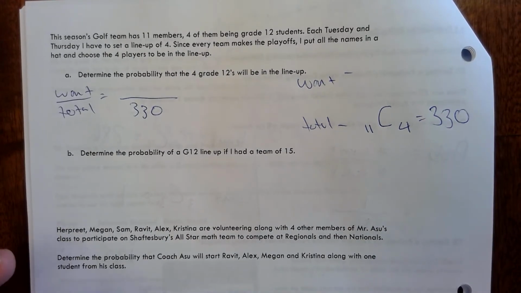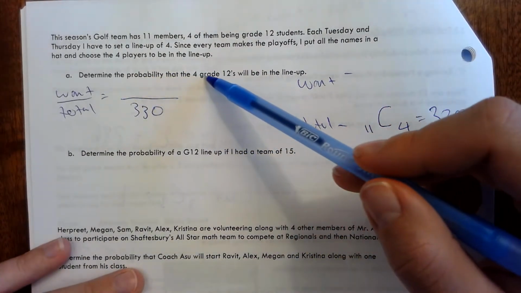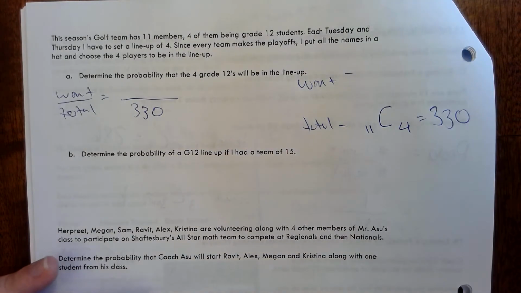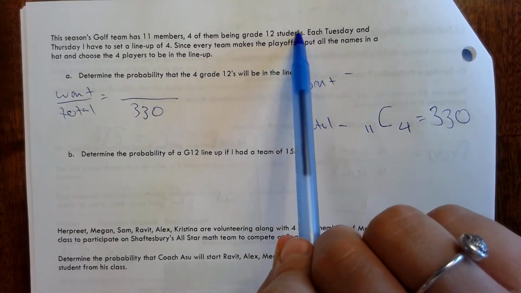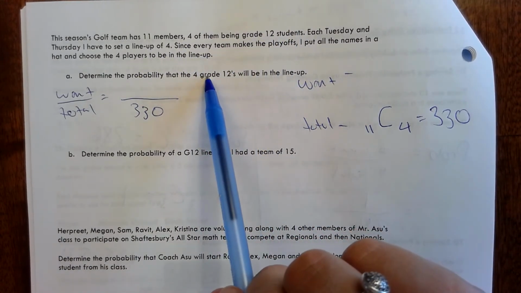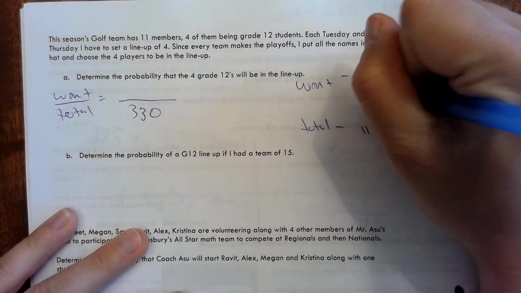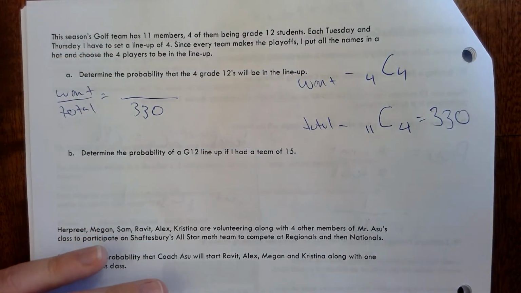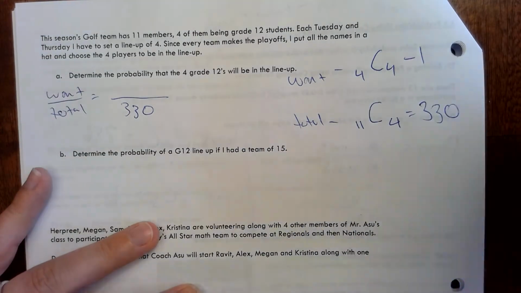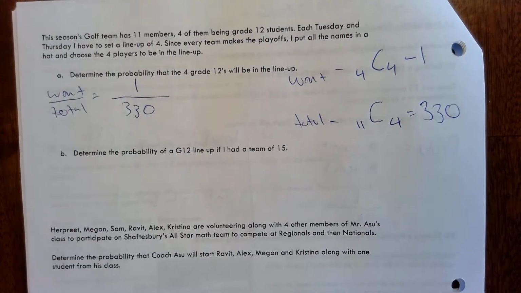Now want. Determine the probability that 4 grade 12s will be in the lineup. So I specifically want 4 grade 12s. Well, there are only 4 grade 12s on the team, and I want all 4 of them on here. So I would say I have 4, and I'm going to choose 4. There's one way to do that. So my probability is 1 out of 330.